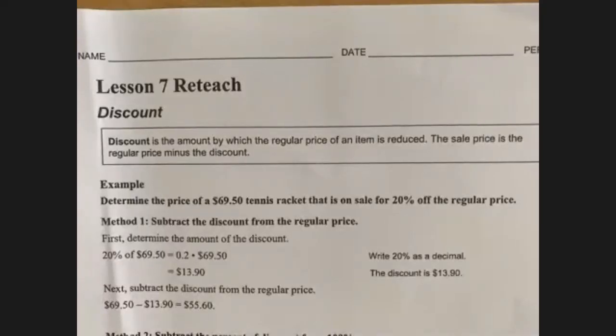Discount. How much something's discounted. And that's just basically not adding, like we were doing last time on the last lesson where we were doing tax, tip, and markup, where we go things up. Discount means to take things off.